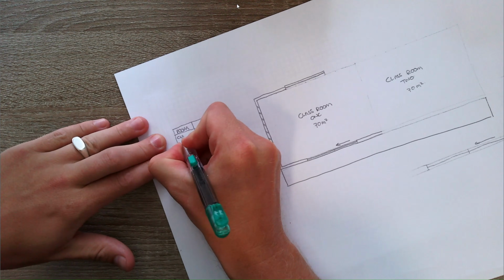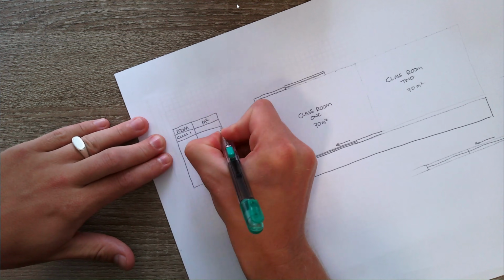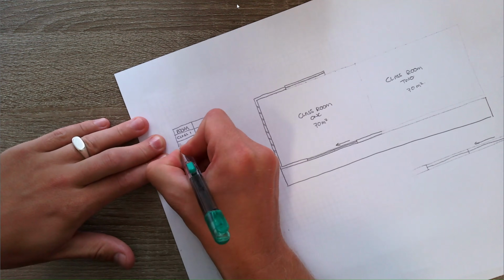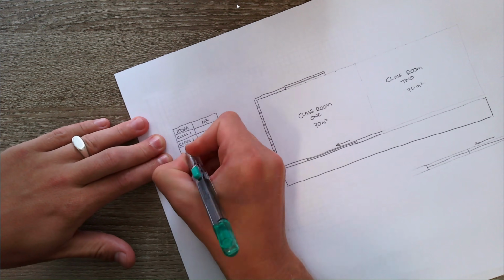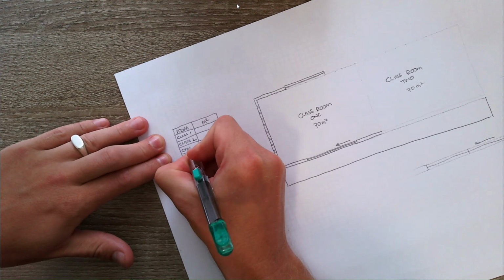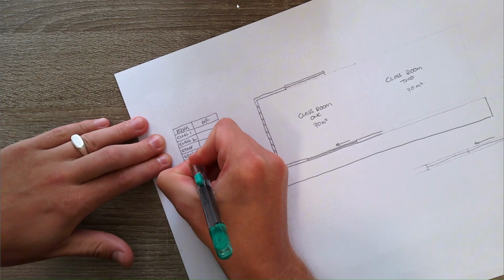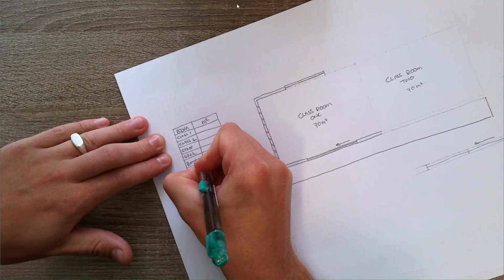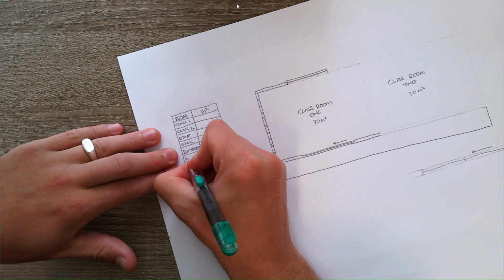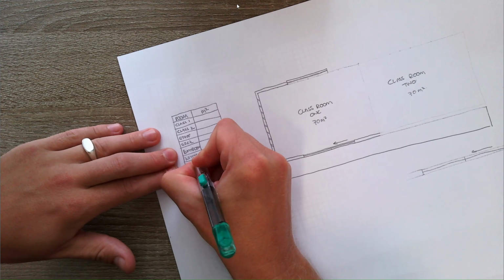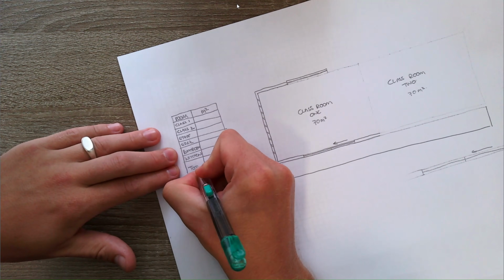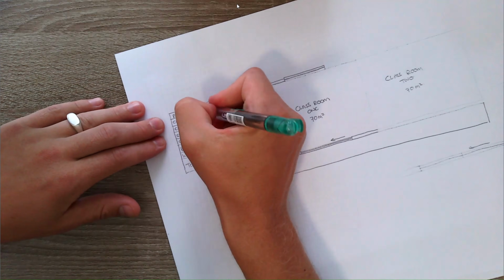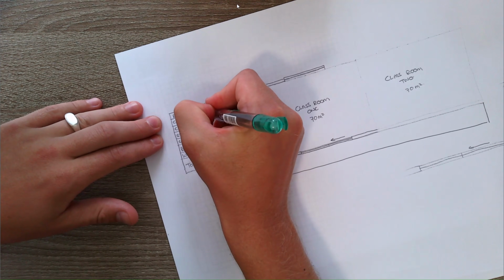Say class 1, class 2, the staff room, the sick bay, the bathroom, the kitchenette. All of that should be 260 meters square, not more than that. So we're going to say that is 70 and 70.